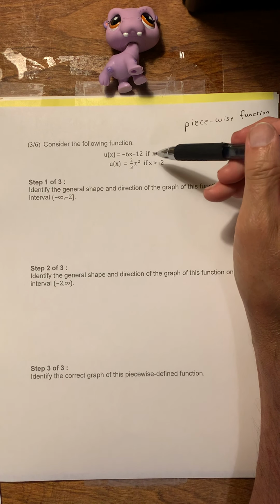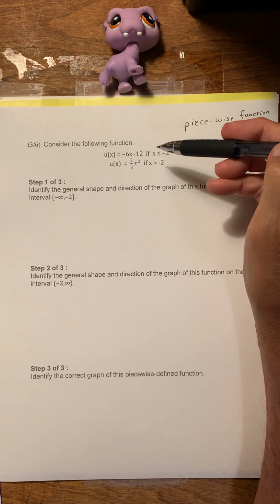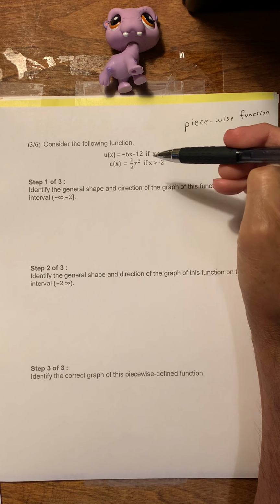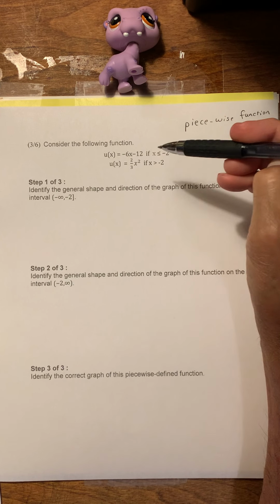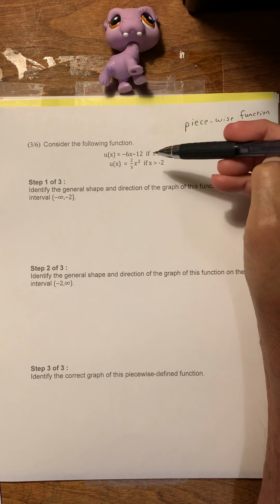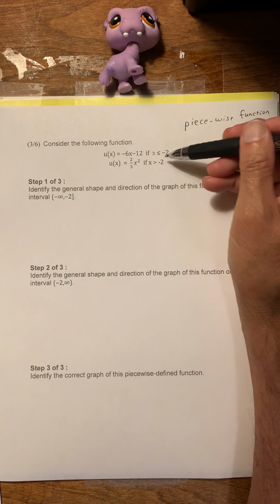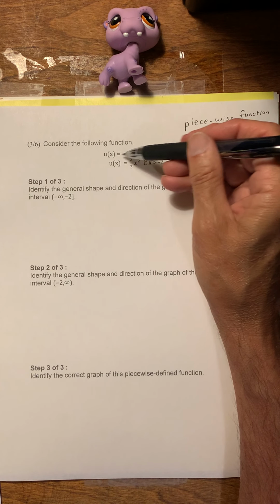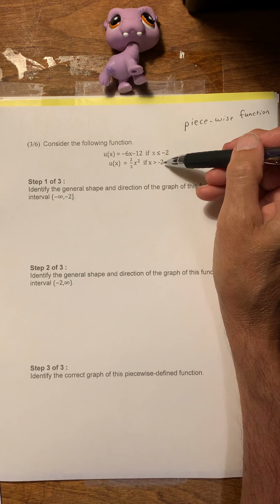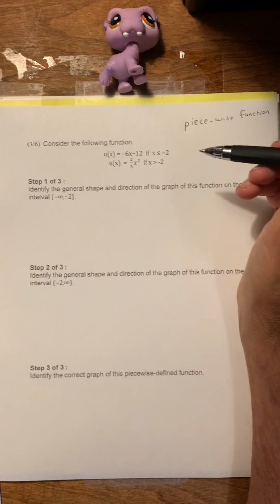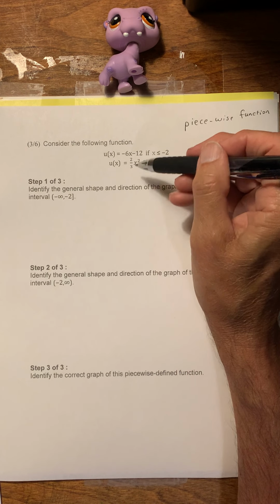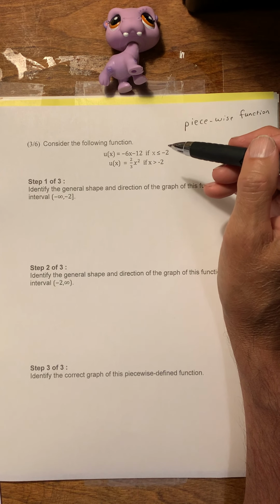I hate to say it this way, but this is basically a schizophrenic function. It hasn't quite decided what it wants to do when it grows up. In fact, it is defined in 2 different ways. On one particular occasion, it's defined this way. On another particular occasion, it's defined this way. So it has 2 different ways to think about this function.